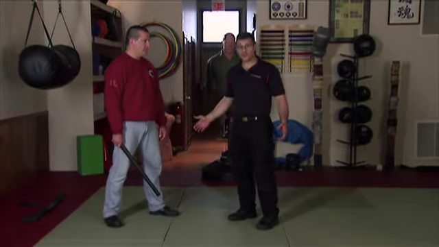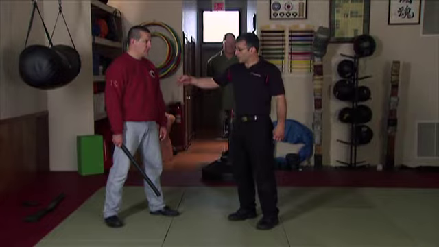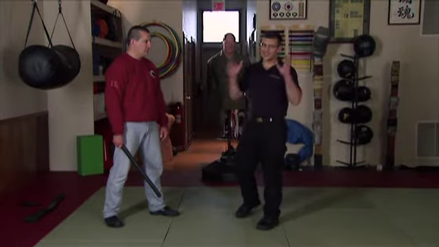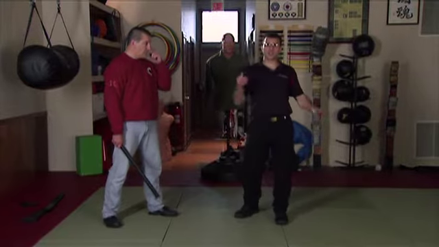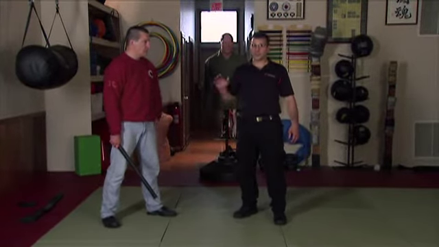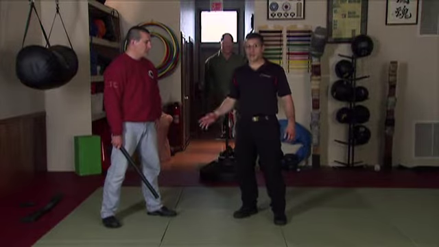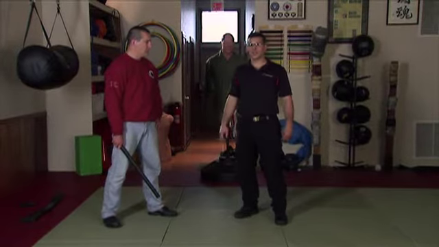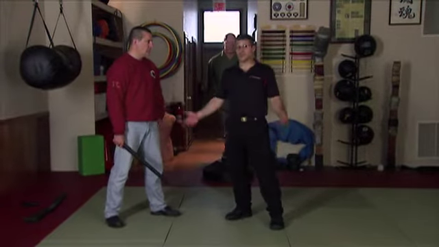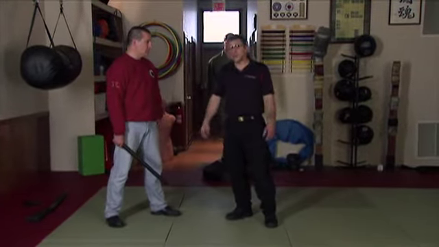This is your life. Now, the last position that we'll go in is to the rear. Again, this is your last resort, especially against edge weapons. If at all possible, avoid going backwards. This is very useful though if somebody has a bat or a club. What if you get in a fight at a softball game? You've got people sitting around holding bats.